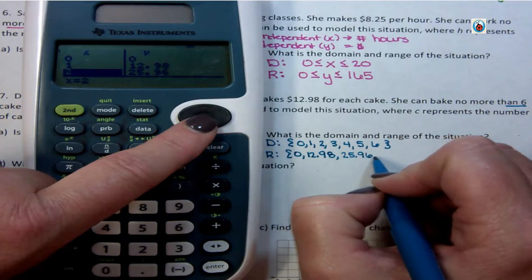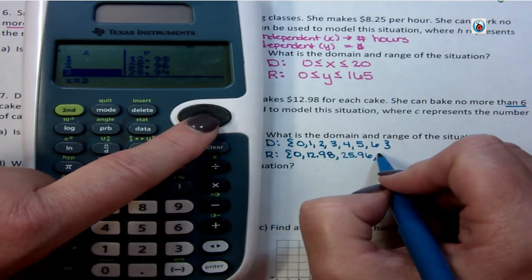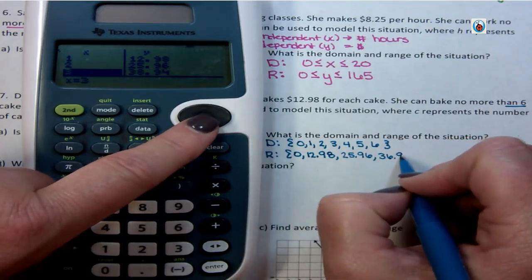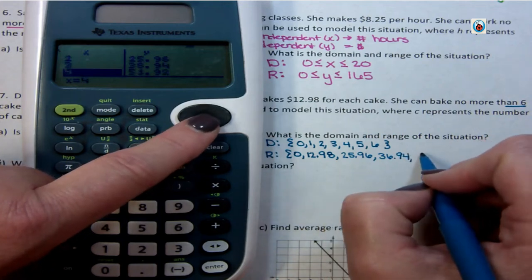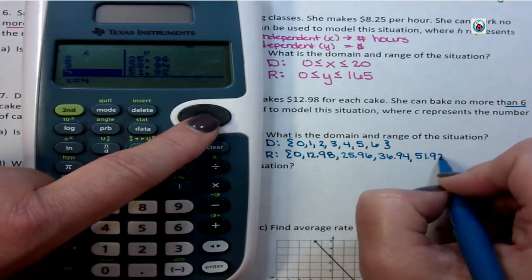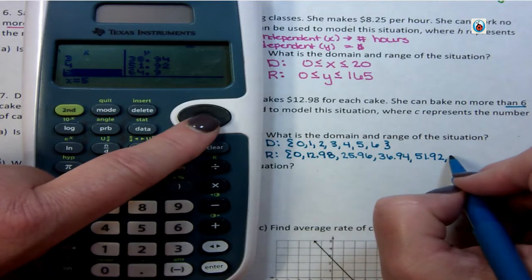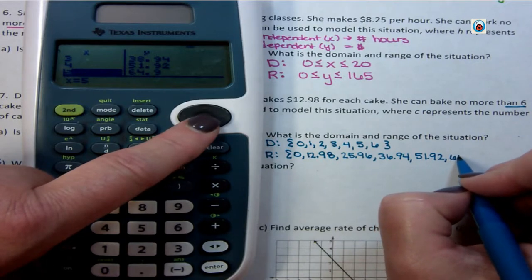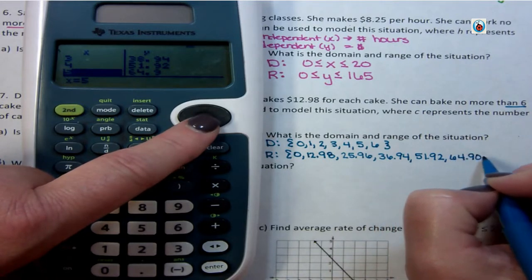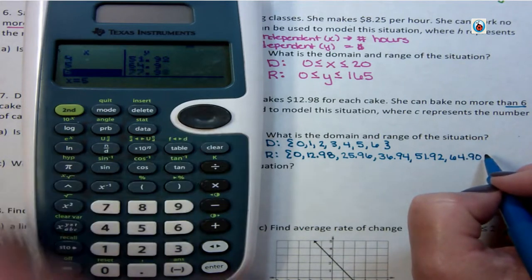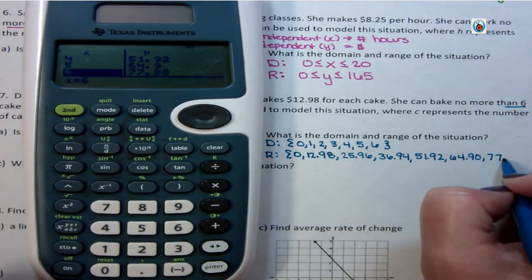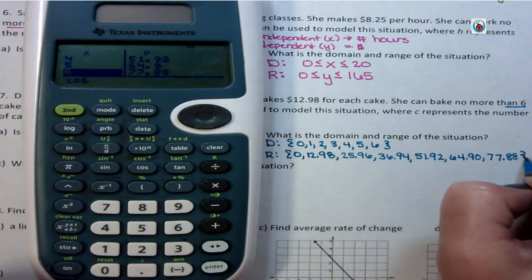So 12.98 for 2 is 25.96. For 3 is 38.94. 4 is 51.92. 5 is 64.90. And then 6 would be 77.88. And that would be the most she could make in the day.